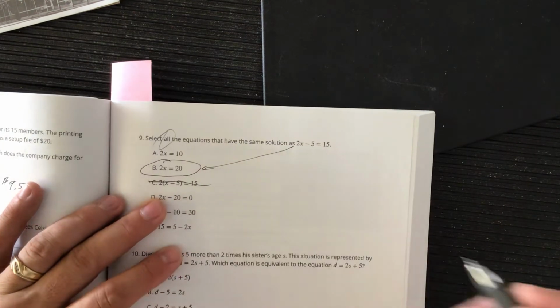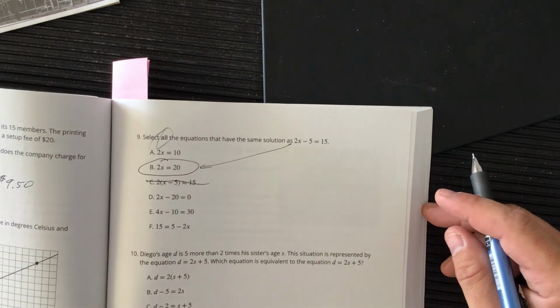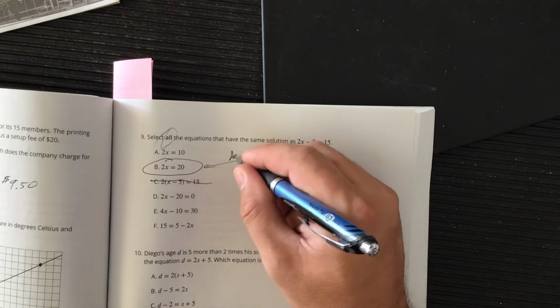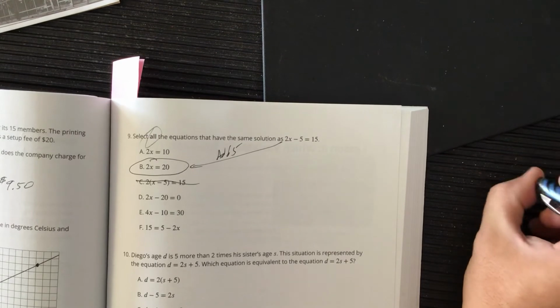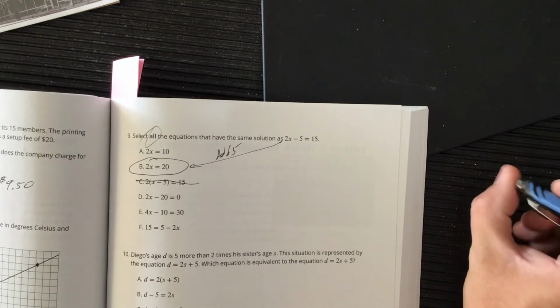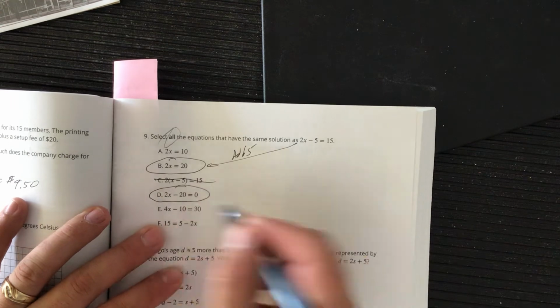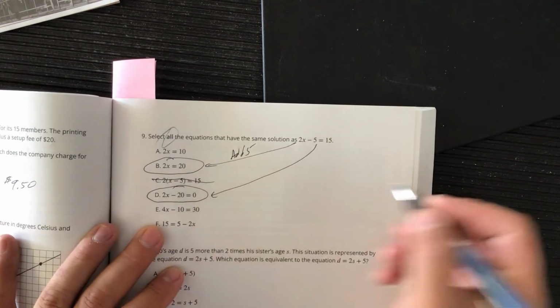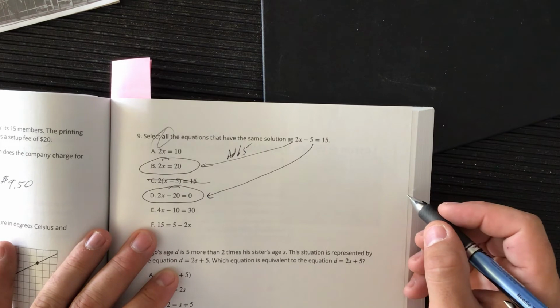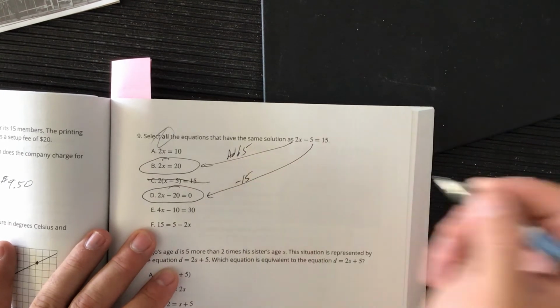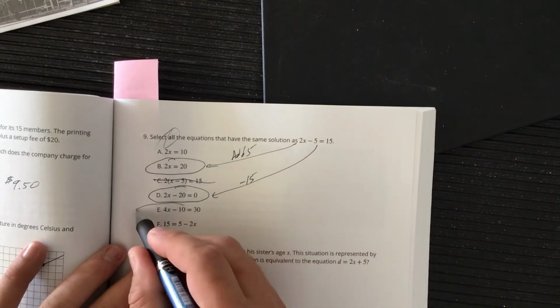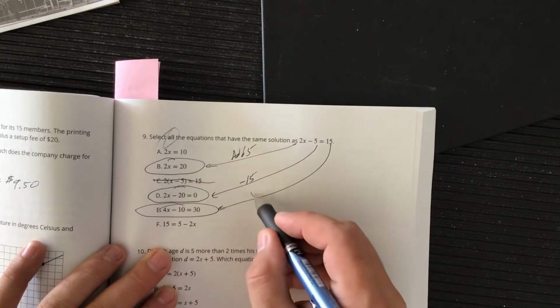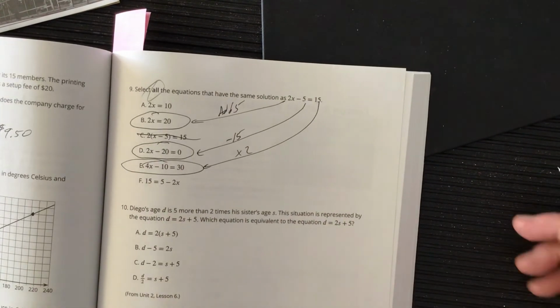How do you get from this one to B? What do they do to both sides? Added 5. I like to add that in so I know how they got there. They added 5 to both sides. Another one? D. What did they do to get D? They subtracted 15 from both sides. One more? E. What did they do to get E? Took everything times 2. And question number 10, which equation is equivalent?